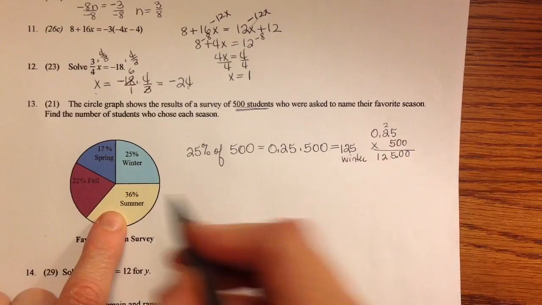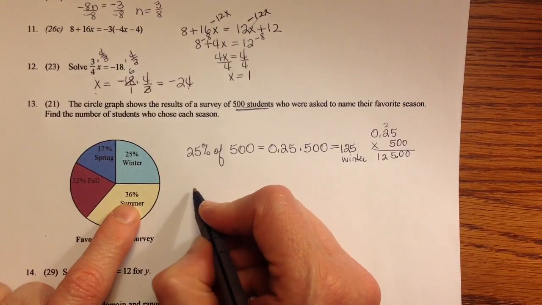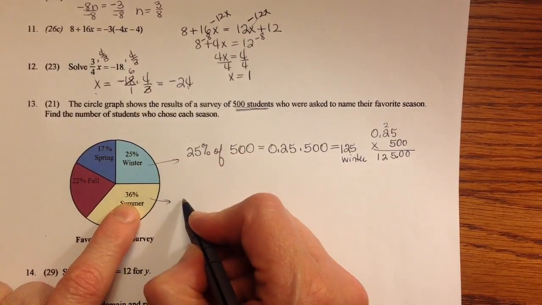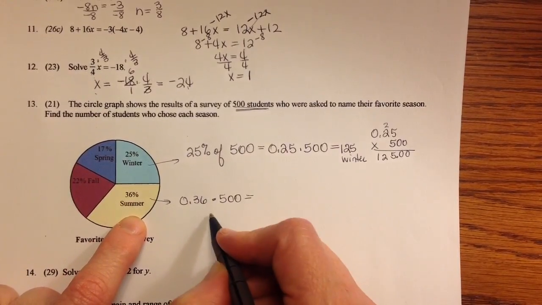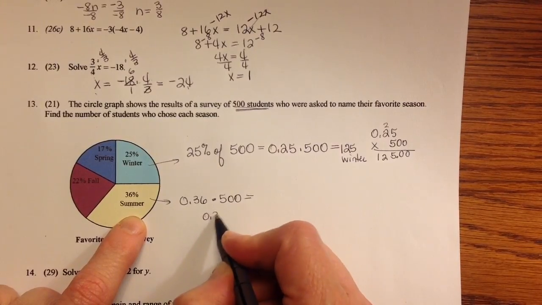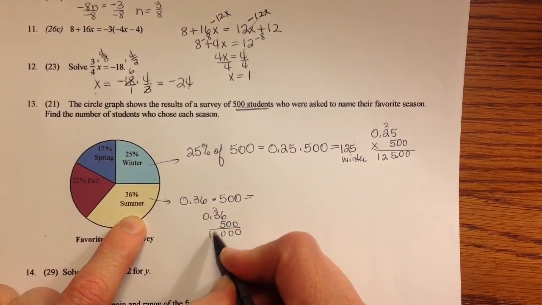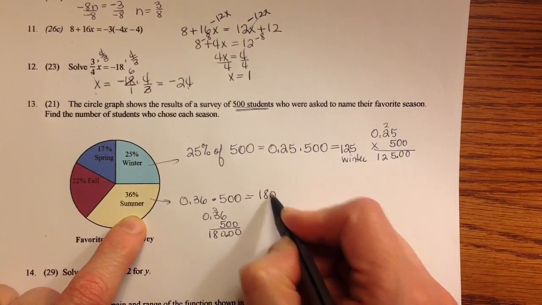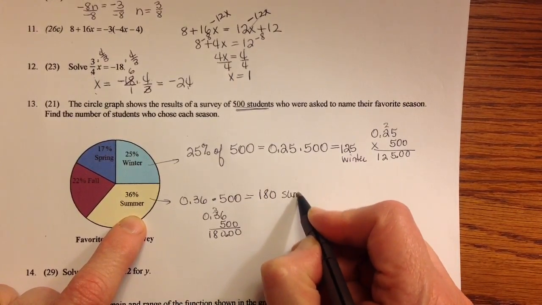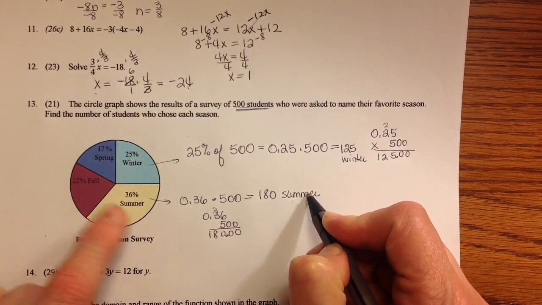Okay. We'll do the same thing with each one of them. So I've got 36% like summer. So 36% of the 500. I'm going to go ahead and do it the same way. I'm going to do 0.36 times 500. We'll do the arithmetic under here. 0, 0, 30, 18, and your 2 decimal places. That gives you 180 people for summer. So 125 people chose winter, 180 people chose summer.